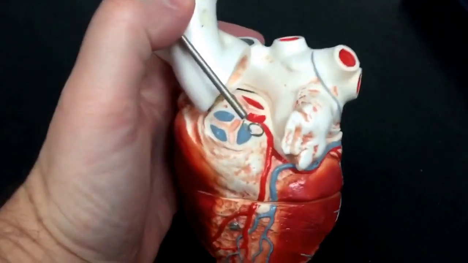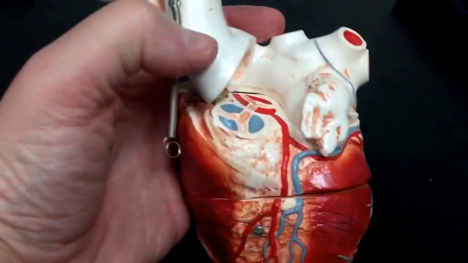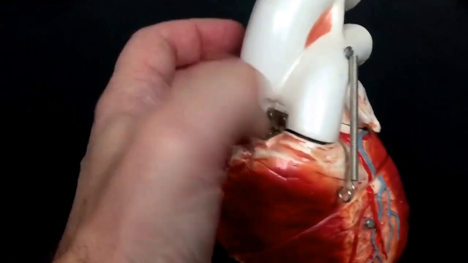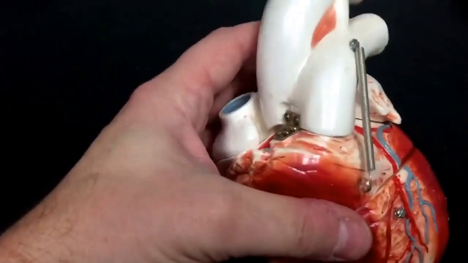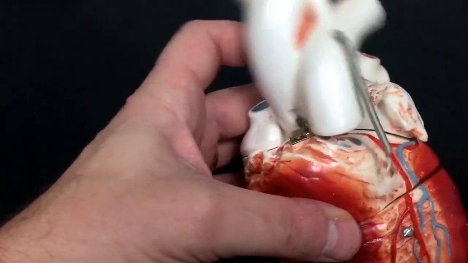These are the valves. These are the semilunar valves. You'll see the blue means deoxygenated blood, and that's carrying blood from the pulmonary artery, you see? So, pulmonary artery is anterior to the aortic valve, or the ascending aorta. You see that?